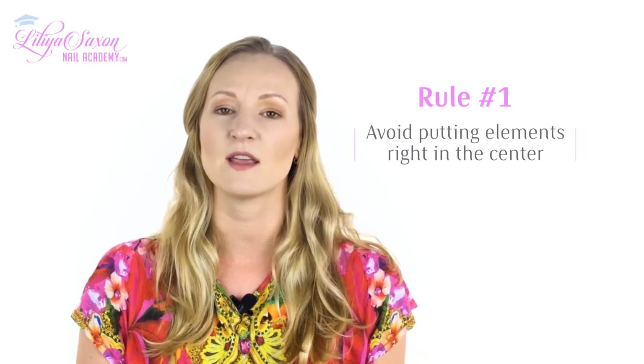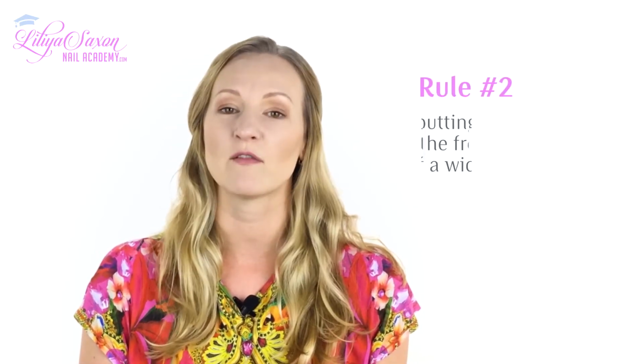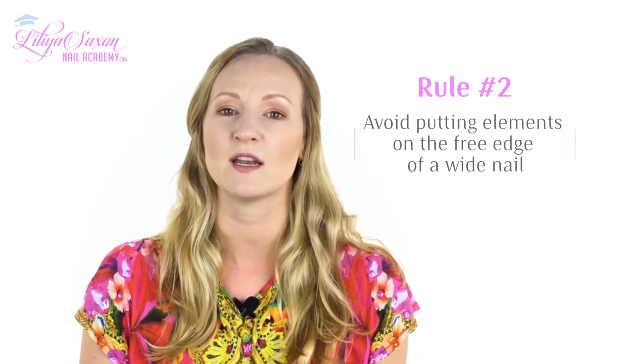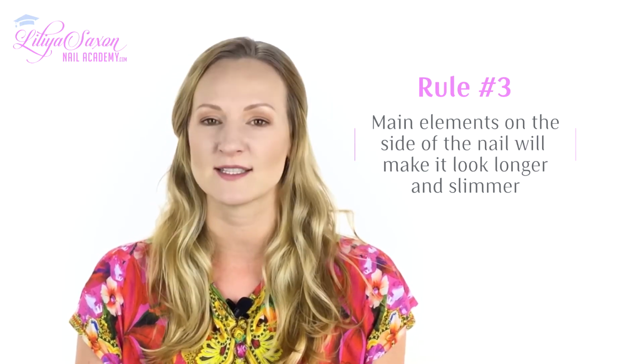There are a couple of things that you need to remember. First, never put anything in the center unless this is your geometrical and symmetrical design. Second, whenever you have a really wide nail, do not put any nail art on the free edge. You should always put your main design elements on the side of the nail or in one of the corners. This way, the design will look proportional. Why? Well, because the nail is going to look longer and slimmer.